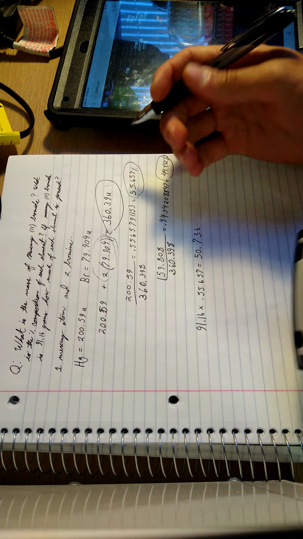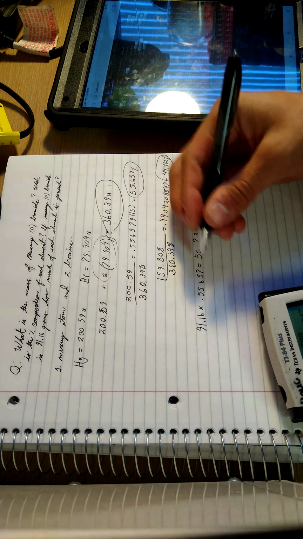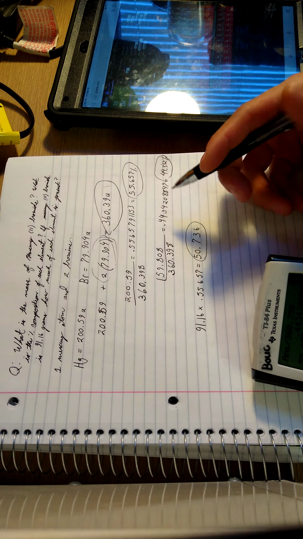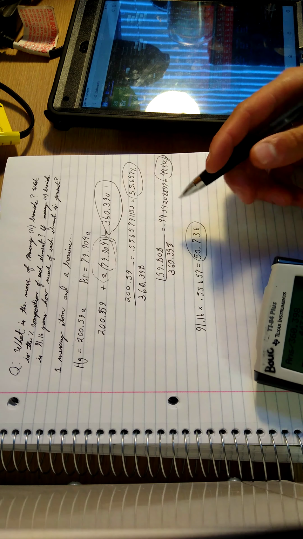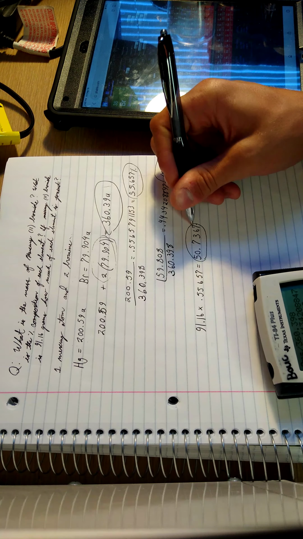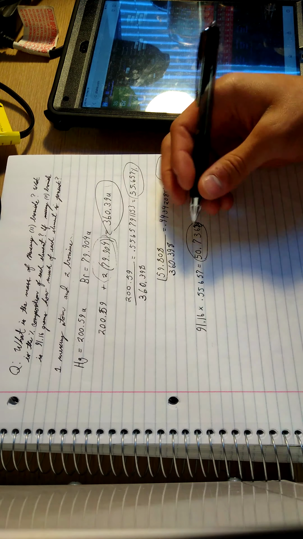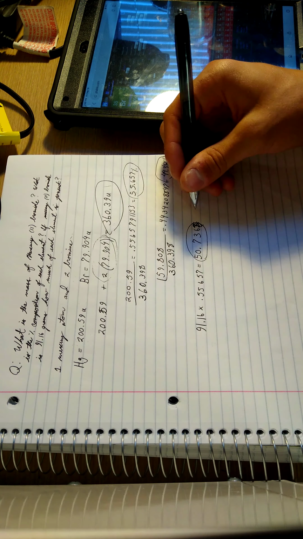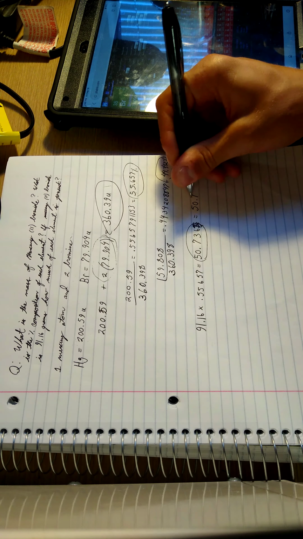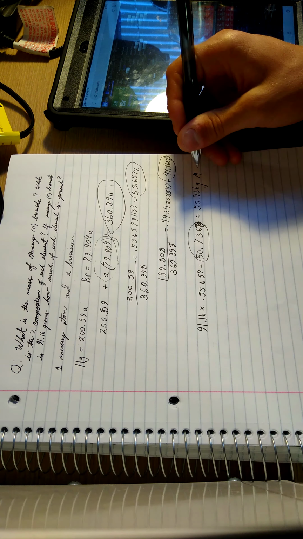I apologize for the background noise. I'm trying to do this in my dorm, but people are always loud. So that is the amount of grams of mercury present: 50.736 grams of mercury.